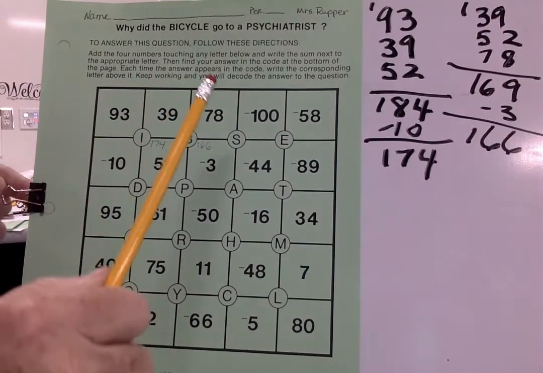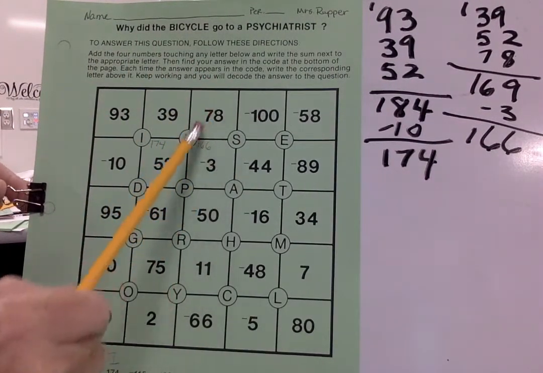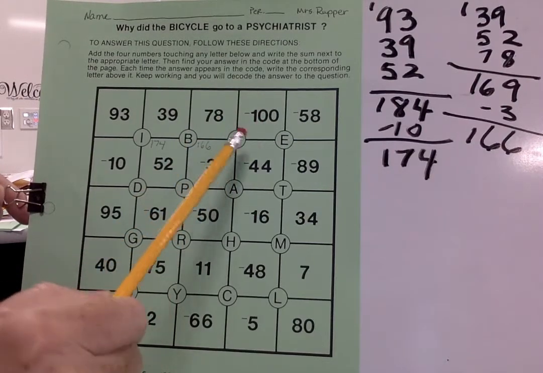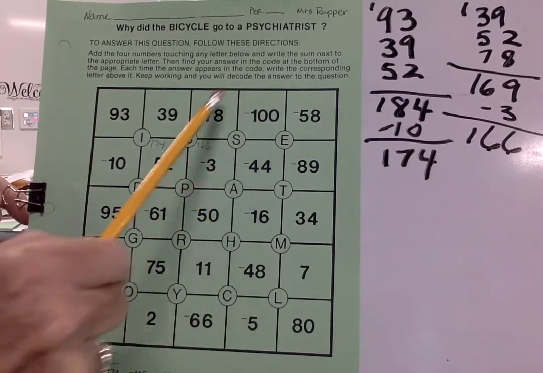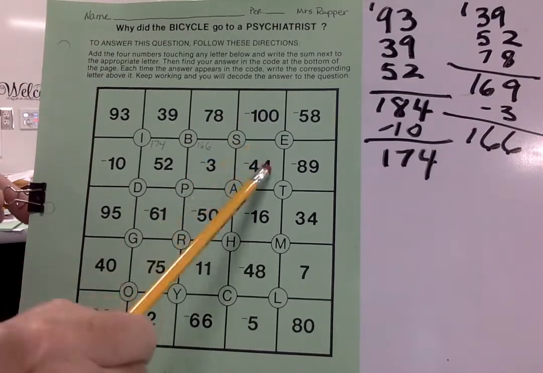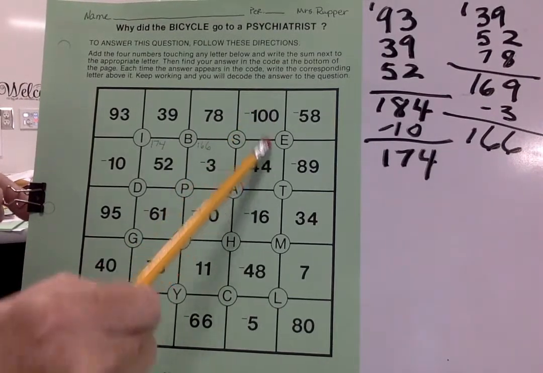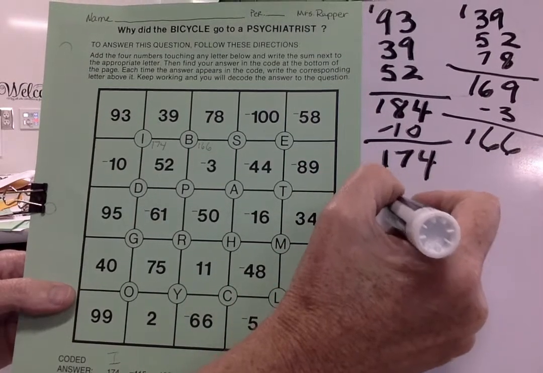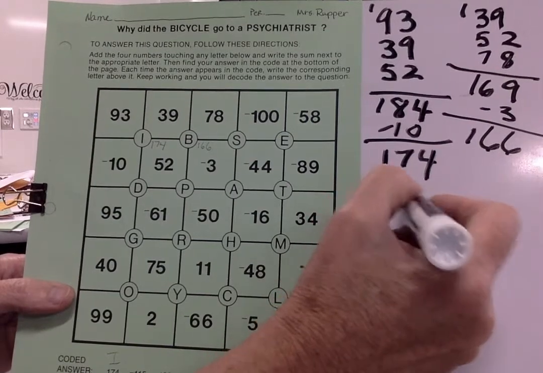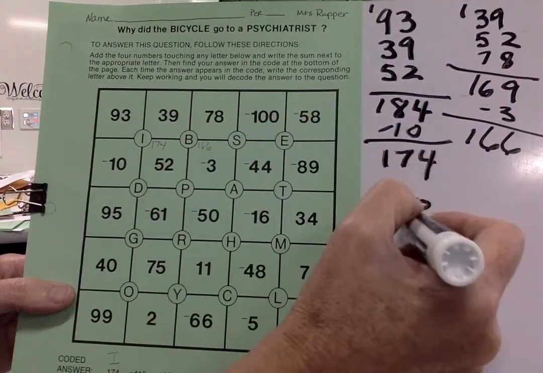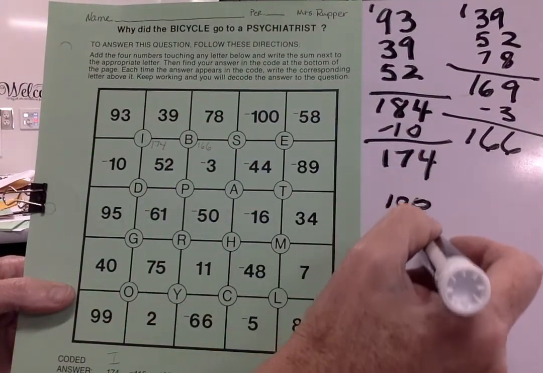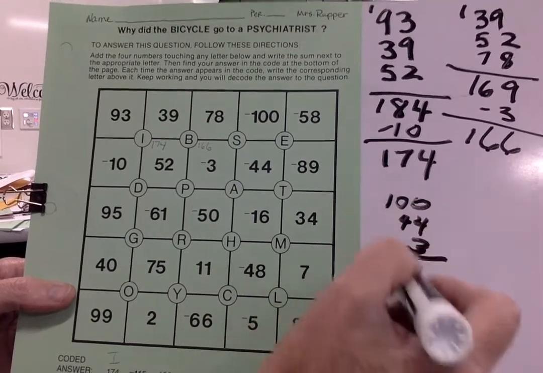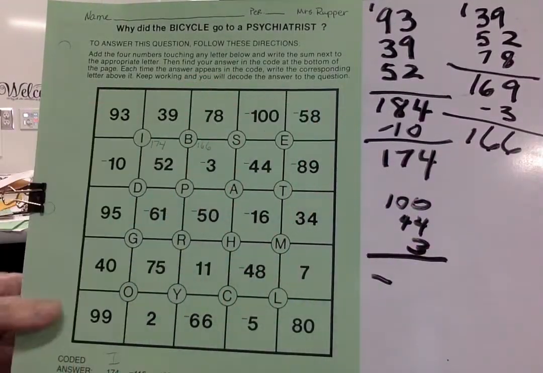Next, we're going to add these here. The S. Okay, so what surrounds the S is these four. Three of them are negative, so these three are going to party together, so I'm going to combine them and make sure that answer is negative. So I'm going to say 100, and I'm not going to write the signs, I'm just going to put them on 44 and 3. So I know this answer is going to be negative because these three are having a party and it's in the negative land.